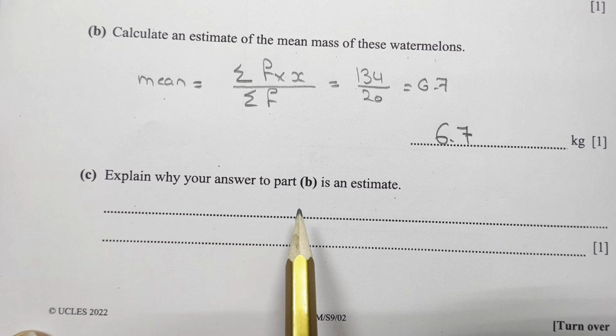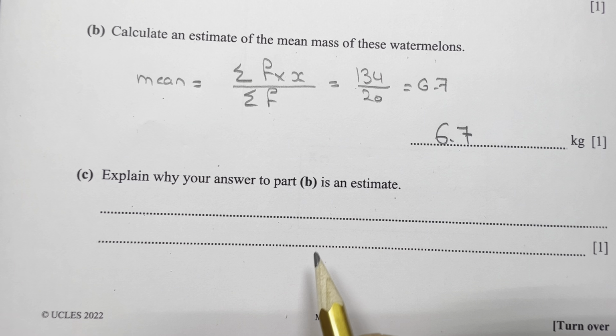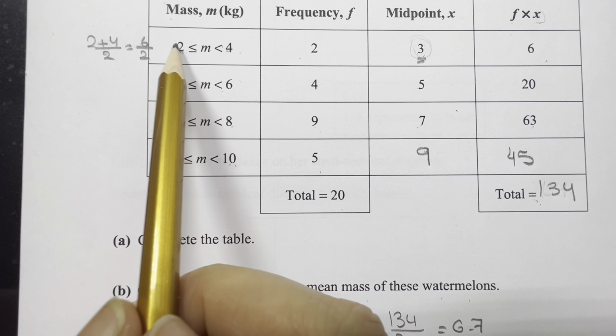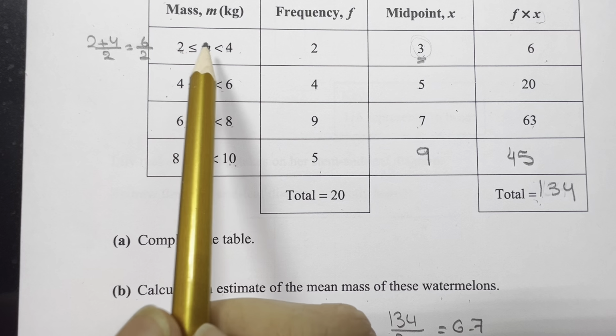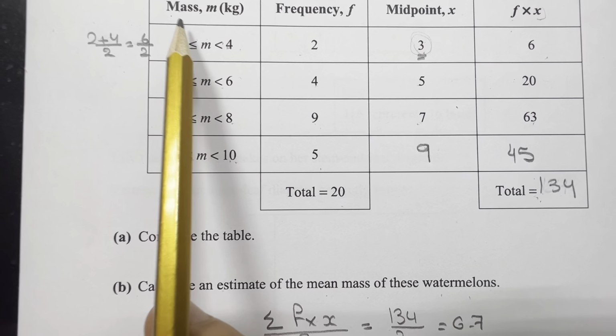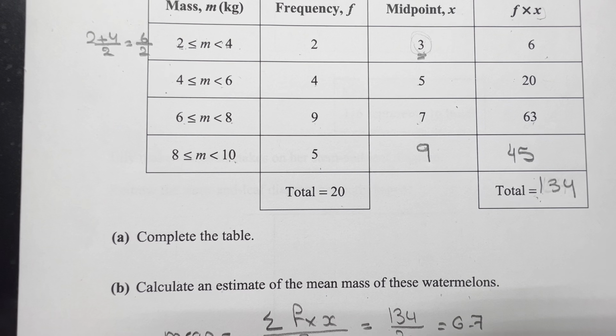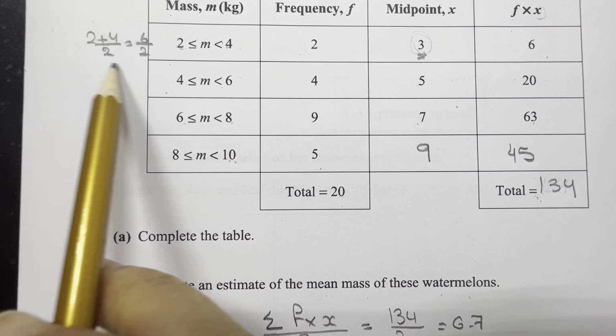Okay, let's read here. Explain why your answer to part B is an estimate, not an exact answer. Why? Because here we didn't use all the interval. We just took a single number, which is the midpoint. So we are using in the mass an estimated number, which is the midpoint.